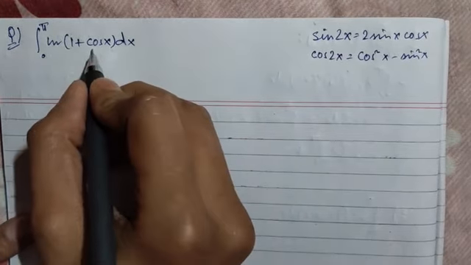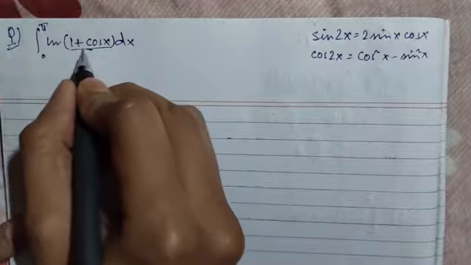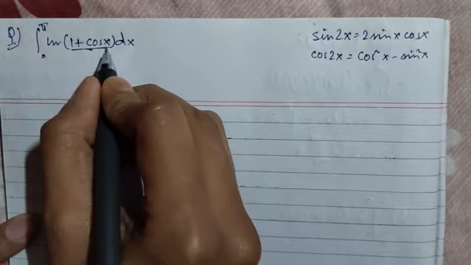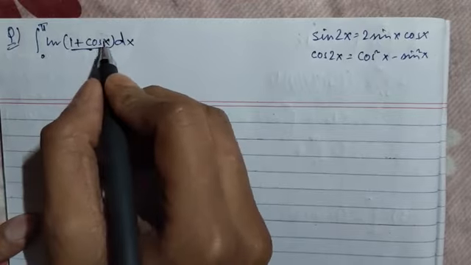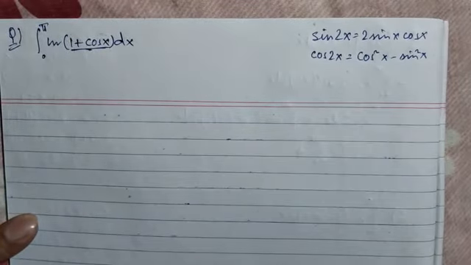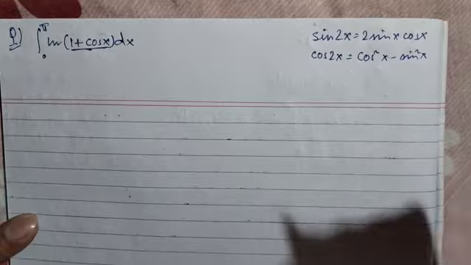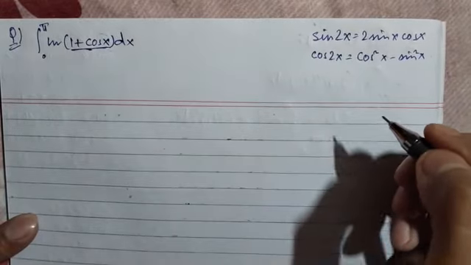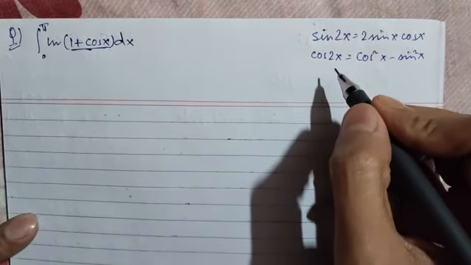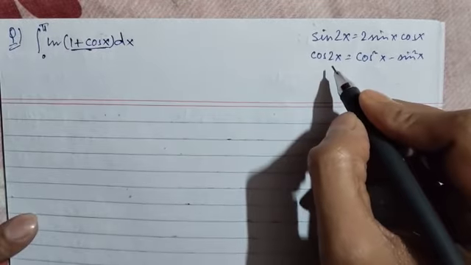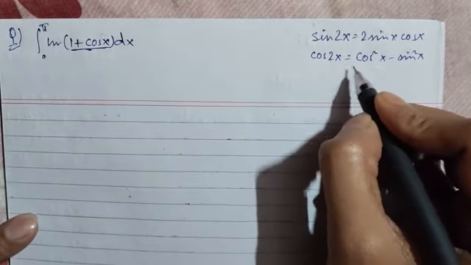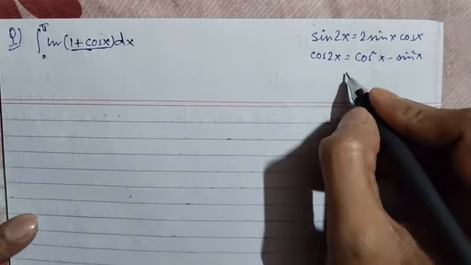Over here we have 1 + cos x, so somehow we have to get this formula. We can directly write it, but for better understanding, to recap some trigonometry formulae, we are just trying to derive it. We know the formula for cos 2x is cos² x minus sin² x.